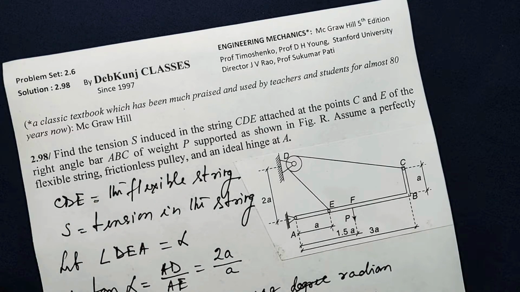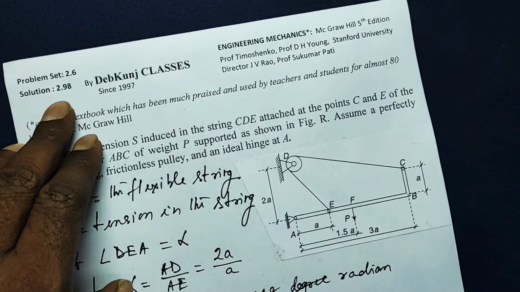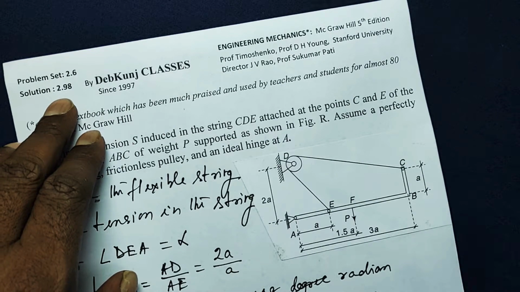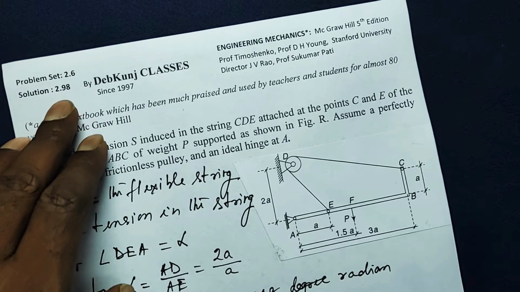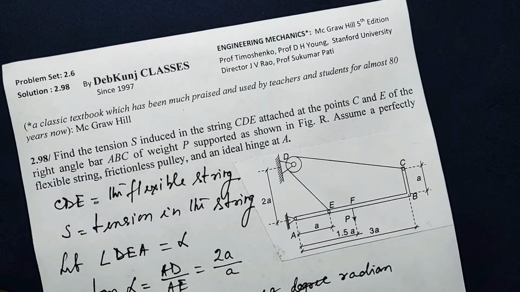Now let us move on to solving another good numerical from engineering mechanics, solution to problem number 2.98 from problem set 2.6. It is about finding the conditions of equilibrium using the principles of moment of a force, that is turning effect of a force about a given point.